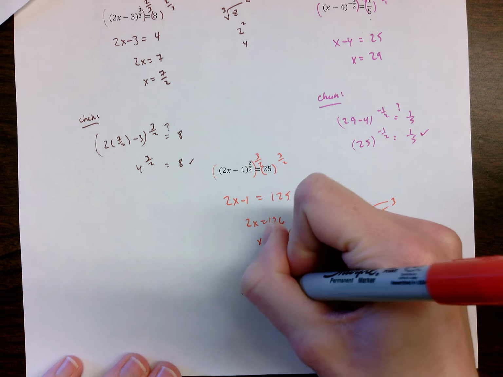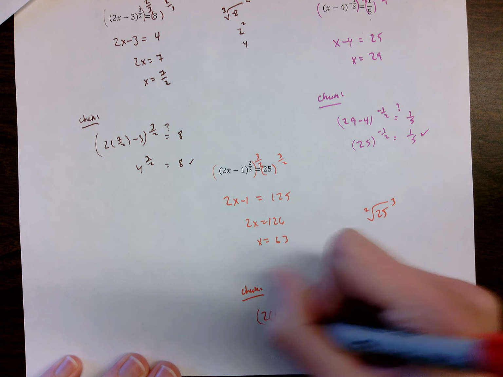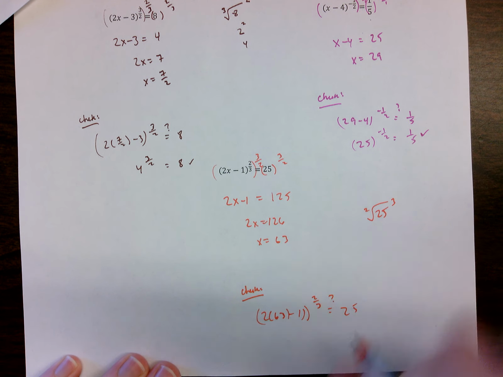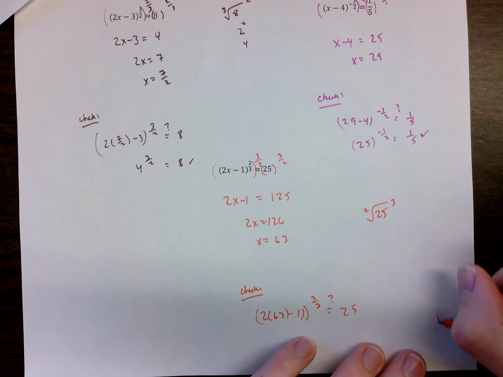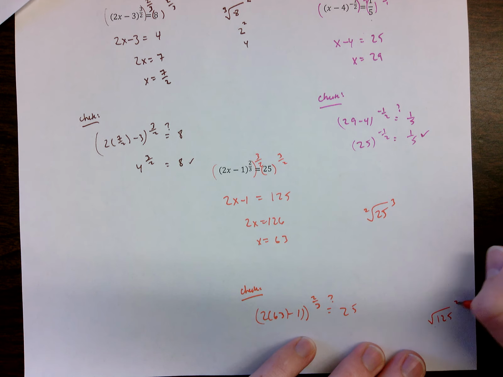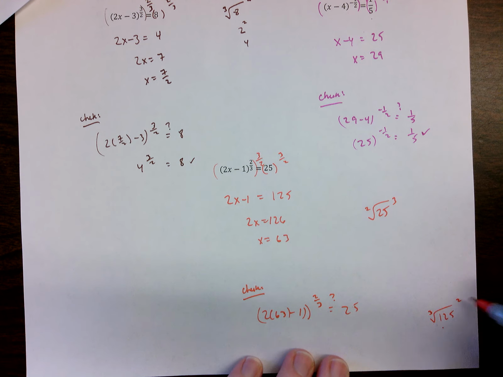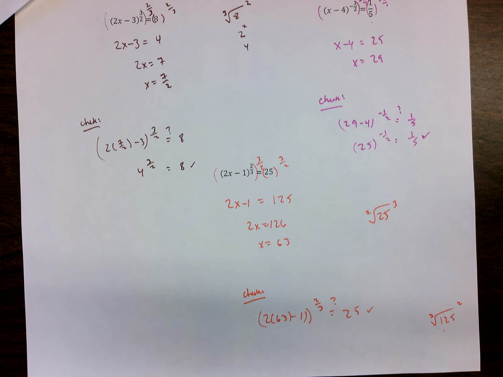And then we're going to check that. So 2 times 63 minus 1, raised to the 2/3 power. Does that equal 25? So 2 times 63 is 126, minus 1 is 125. So 125 to the 2/3 power. Power over root, so the cube root of 125 squared. Cube root of 125 is 5. 5 squared is 25. So that does indeed work out, and our answer is just 63.